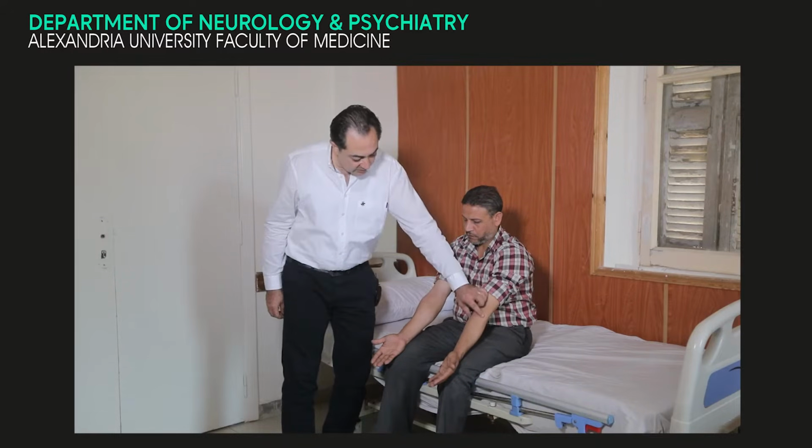Here, the muscle bulk is normal for his age. It differs when examining a patient in the age of 80 or 90 years. We compare it to the normal for his age. Here he has a normal muscle bulk.